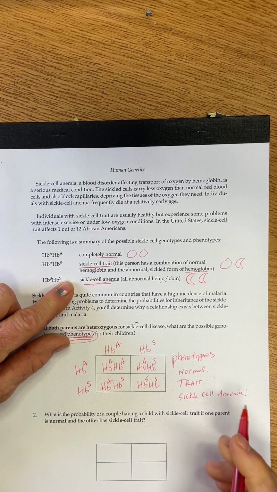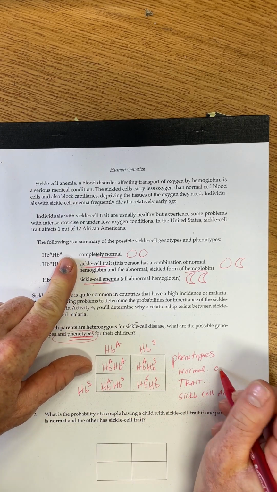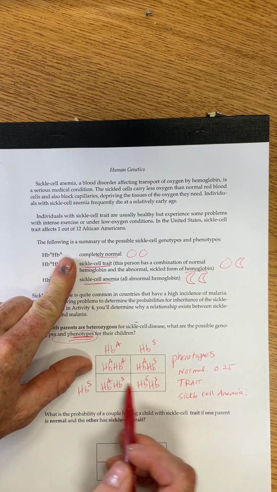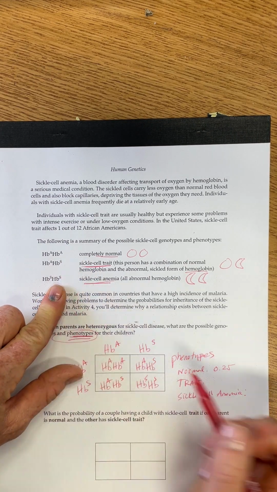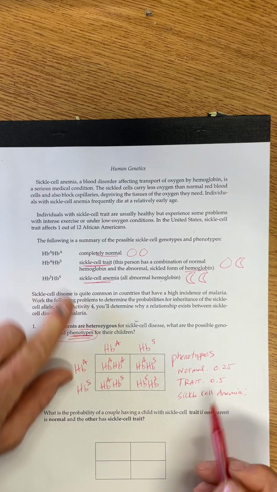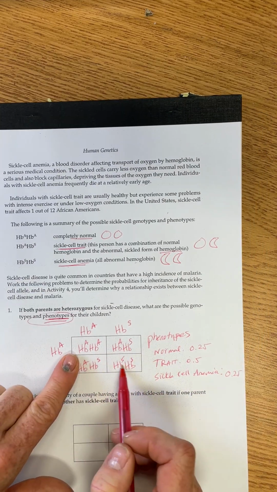Normal would be 2 A's. So we've got 0.25 because it's 1 out of 4. The trait is one of each allele, so that's 0.5. And then anemia is going to be 0.25, 1 out of 4.